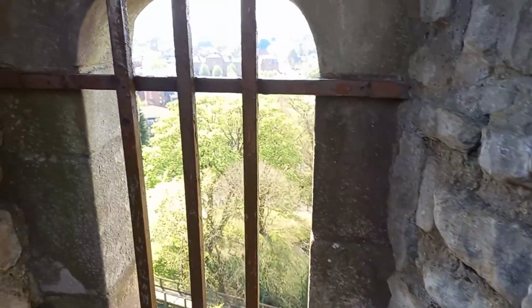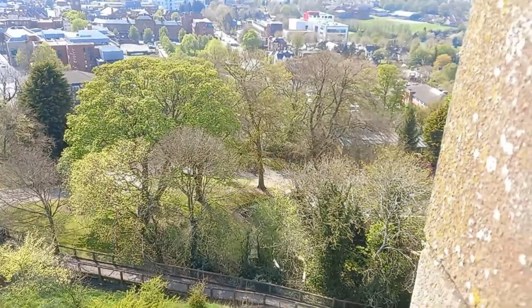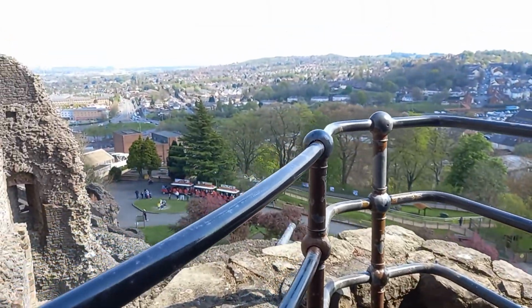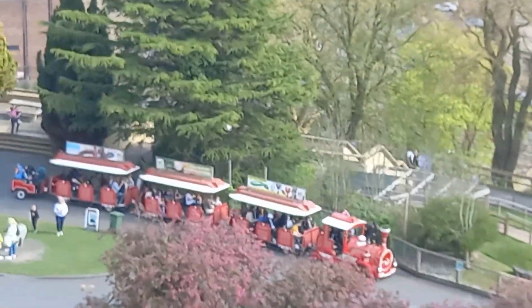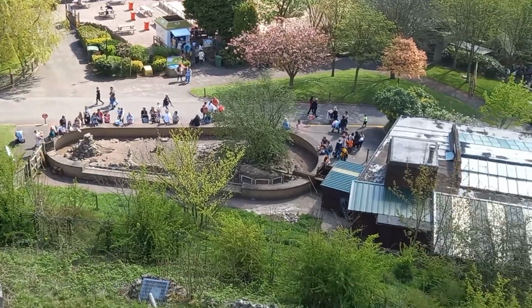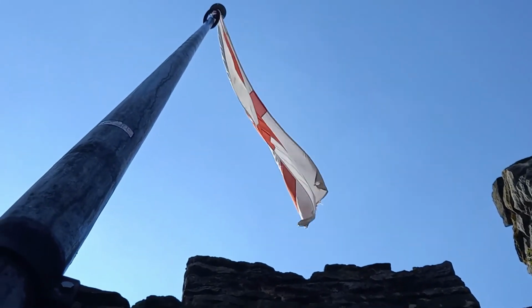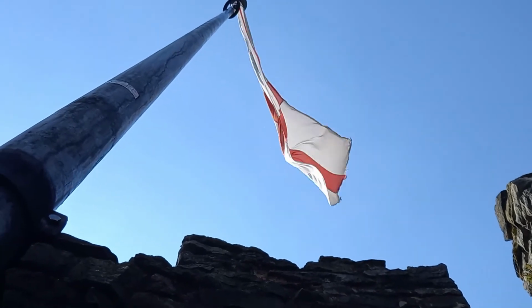There's part of the battlements on top of the turret. We've also got the cannon down there. See across Dudley, there's the land train down there. There's the flag on top of the castle.